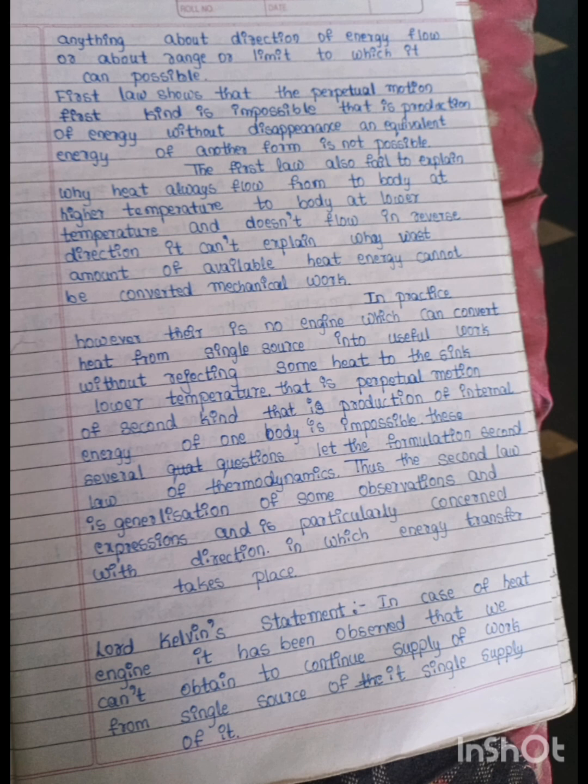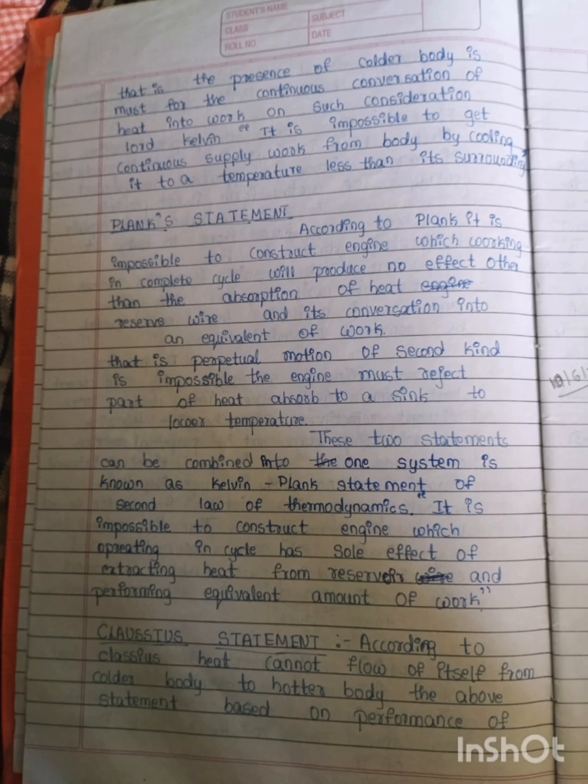Firstly, Lord Kelvin's statement. In the case of a heat engine, it has been observed that we cannot obtain a continuous supply of work from a single source. That is, the presence of a colder body is a must for the continuous conversion of heat into work. On such consideration, Lord Kelvin stated that it is impossible to get a continuous supply of work from a body by cooling it to a temperature less than its surroundings.